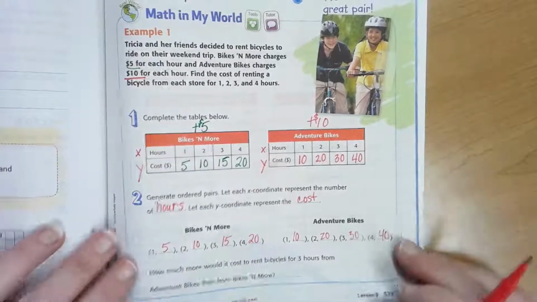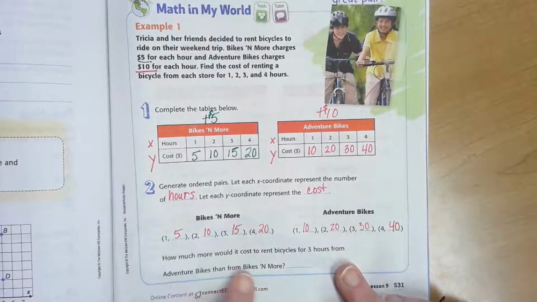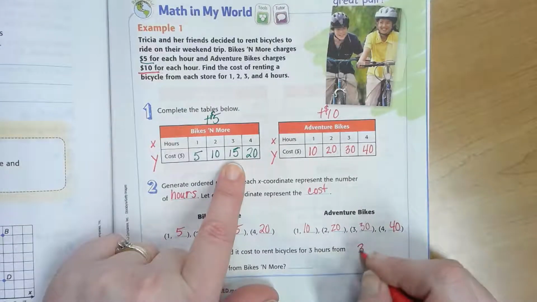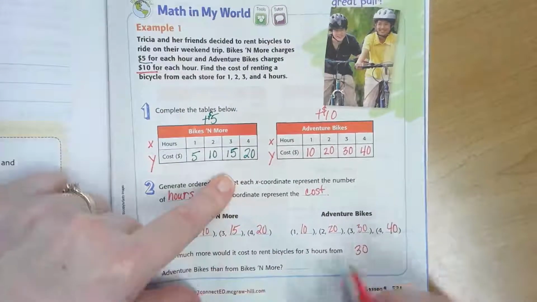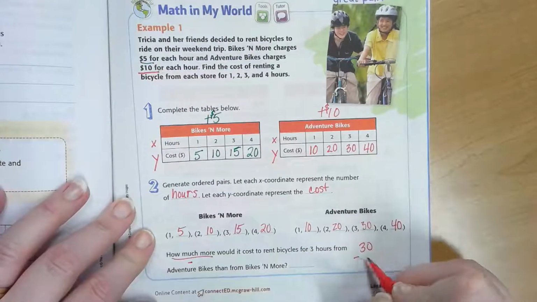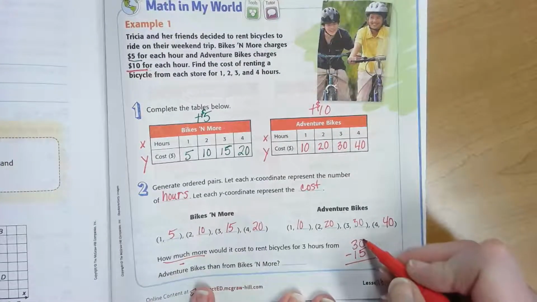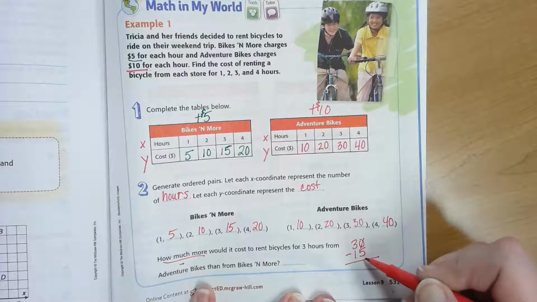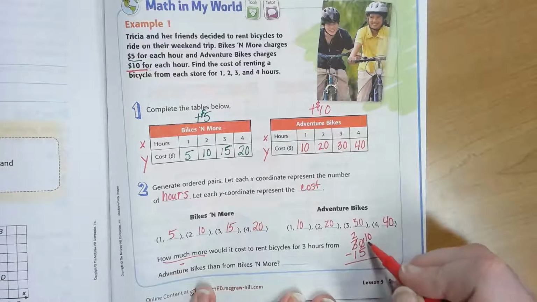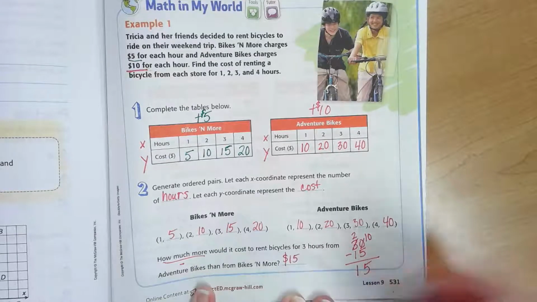Okay. How much more would it cost to rent bikes for 3 hours from Adventure Bikes than Bikes and More? Well, 3 hours, if we compare them both, we have 30 and 15. So how much more means we need to subtract. Okay, so we're going to subtract 30 minus 15. Don't forget, we need to regroup here. We can't do 0 minus 5. So we are going to take a 3, make it a 2, and a 0 a 10. 10 minus 5 is 5, and 2 minus 1 is 1. So it would cost $15 more an hour.